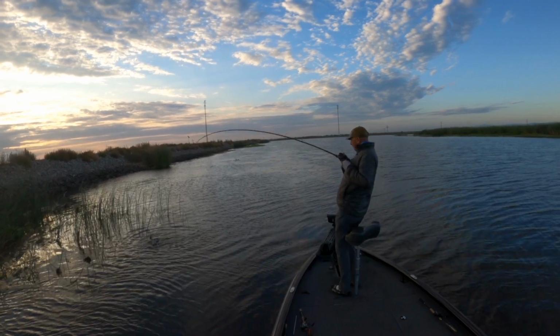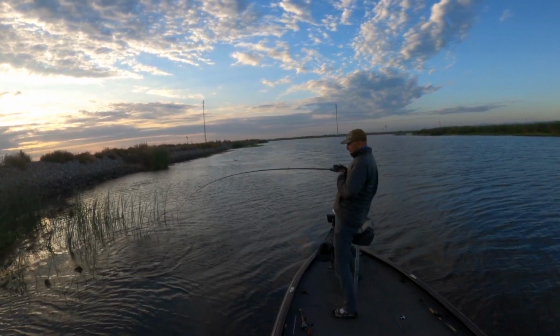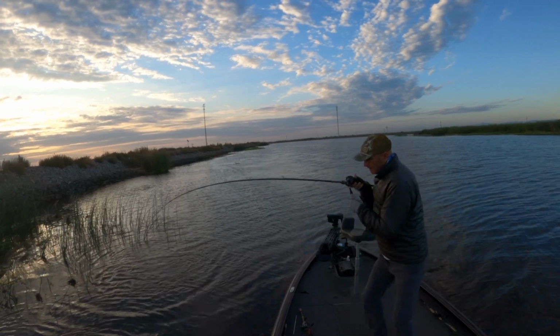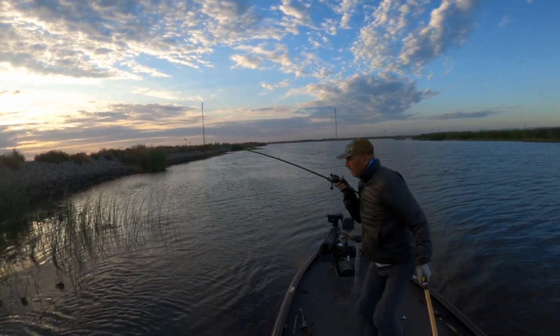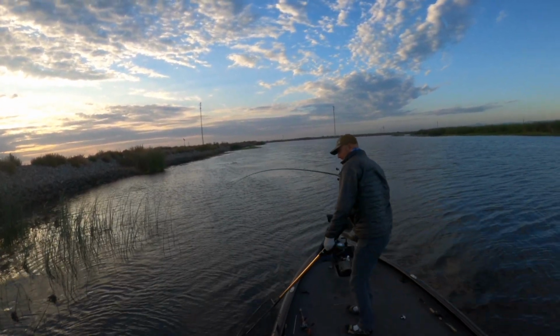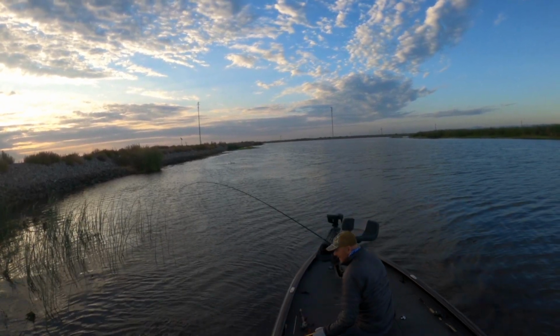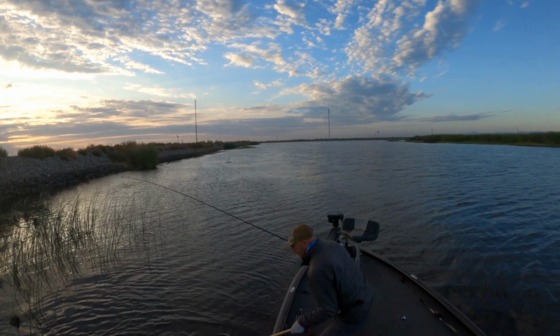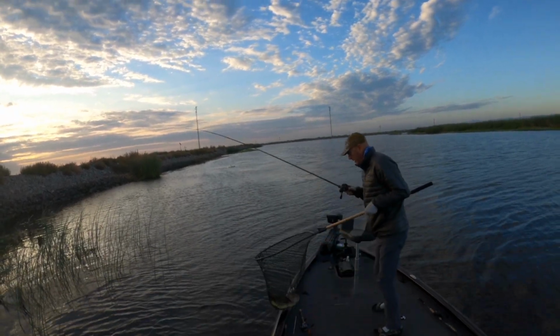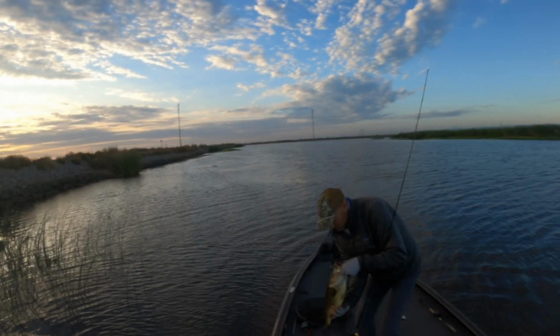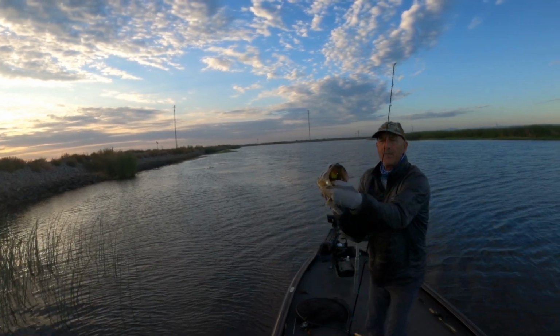5 to 6 feet beyond the point and bring that bait through the point slowly. By using this strategy through the course of the day, I know my odds are much greater of putting a better number of fish in the boat and also a better size class of fish in the boat. That's a frogfish there.